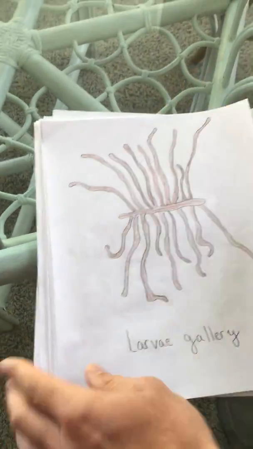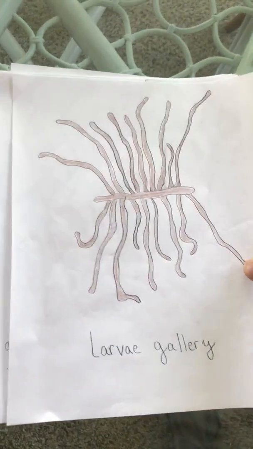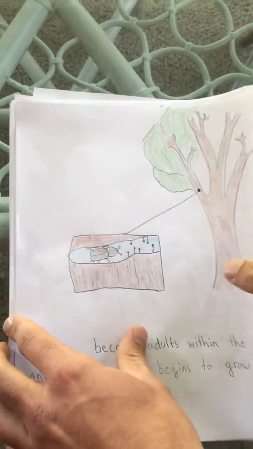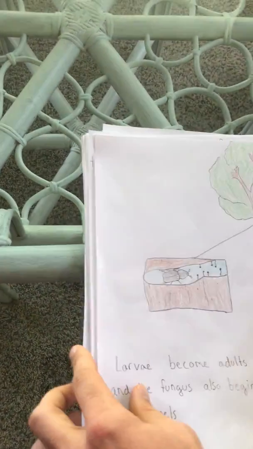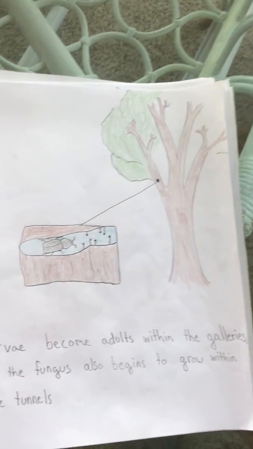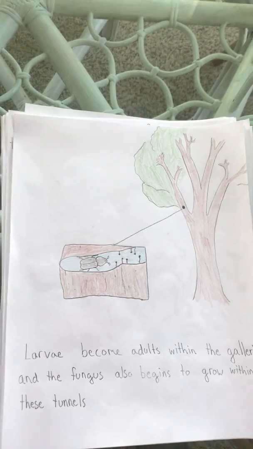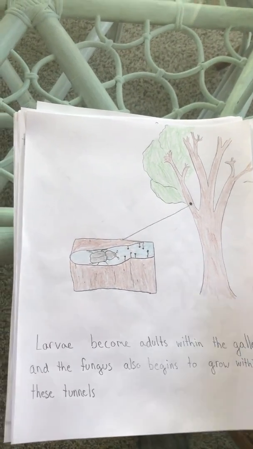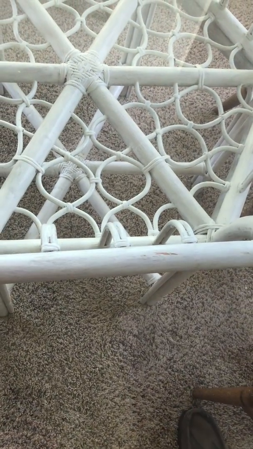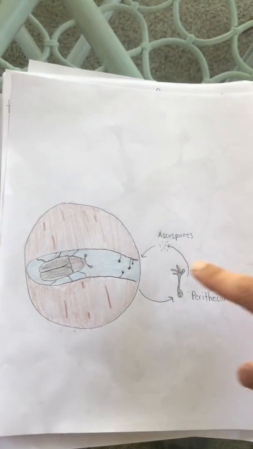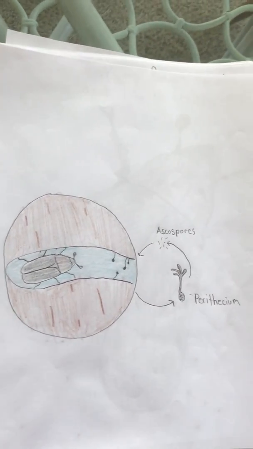This is a larvae gallery that the female digs underneath the bark of the elm. This represents when the larvae mature into adults within these galleries, and the fungus also begins to create spores. And here is a more in-depth picture of the spore stage there.